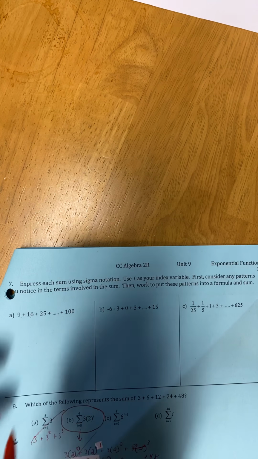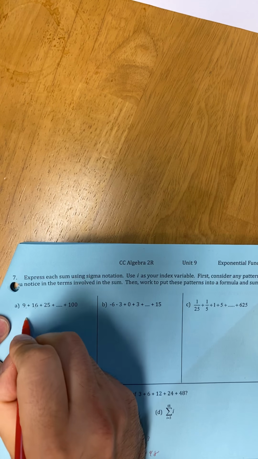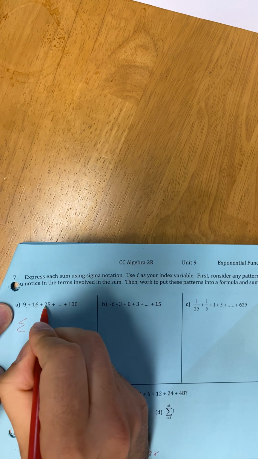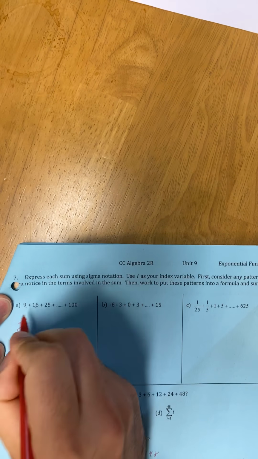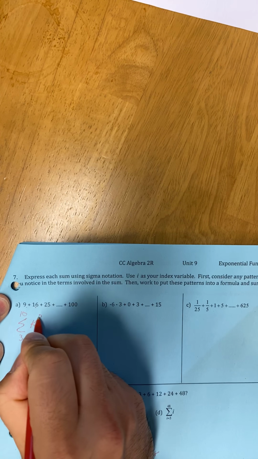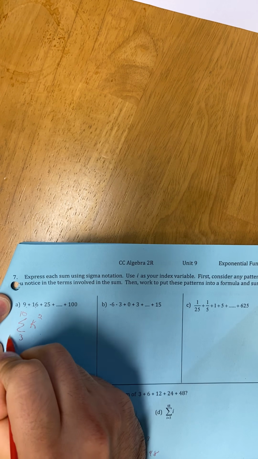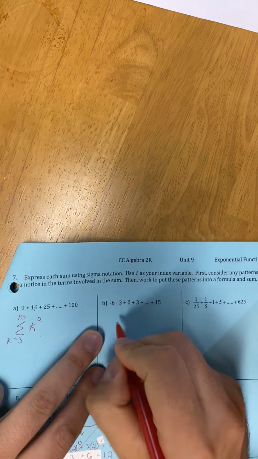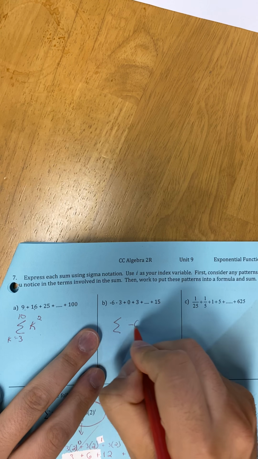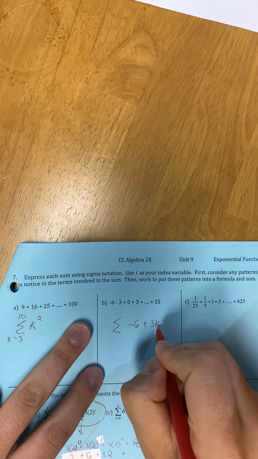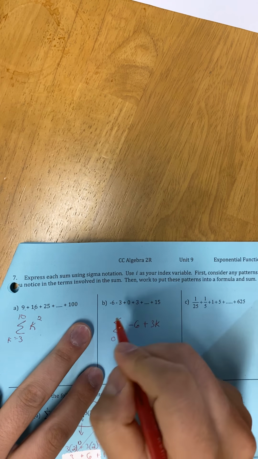So if you go back here, here's what this is going to be. So we're obviously squaring numbers, 3 squared, 4 squared, 5 squared, and it goes up to 10 squared. So let's square it. And then you say k equals. This one's tricky, but it's going to be minus 6 plus 3 times k, and it goes from 0 to 7.